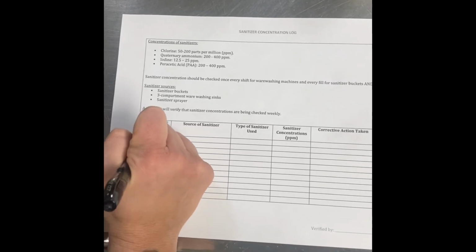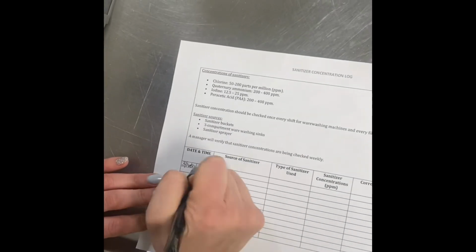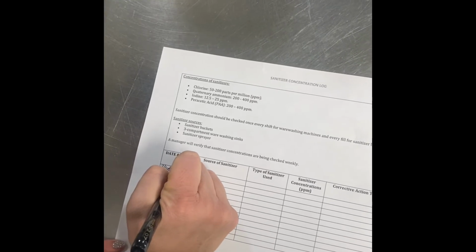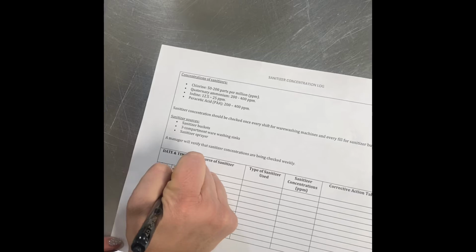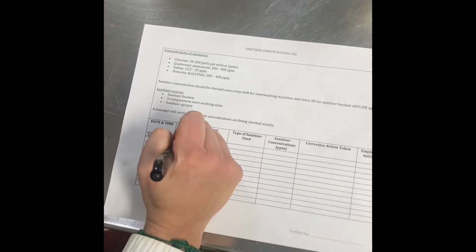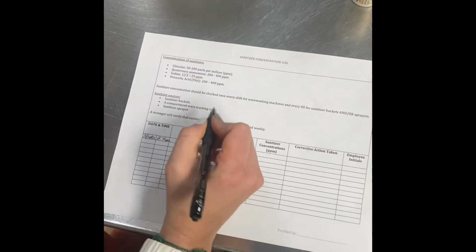So now it's time for me to record what I have gotten. I write the date and time, and then I put the source of where the sanitizer came from. That came from the dosatron, and then the type of sanitizer that is used. So I'm going to be using PAA.